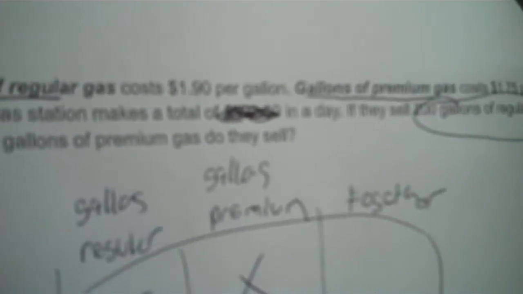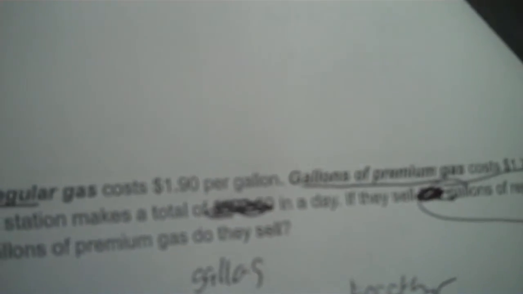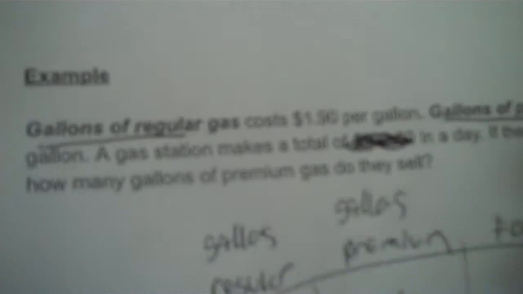Okay, now again, cross those amounts out once you put them in the table. So 200 and 992.50, I don't want to see those there anymore. Dollars per unit for regular, that's going to be $1.90. And the dollars per unit of premium is $1.75.